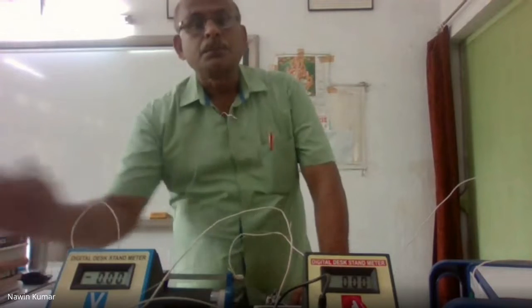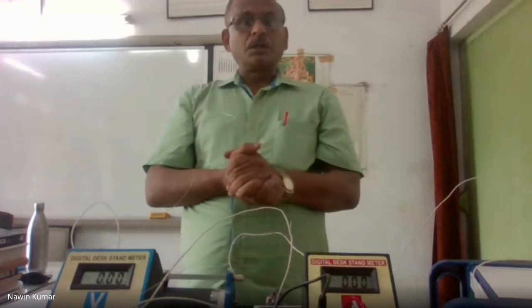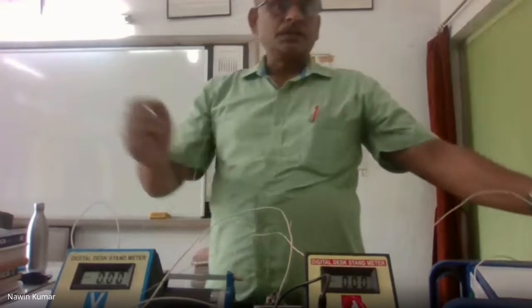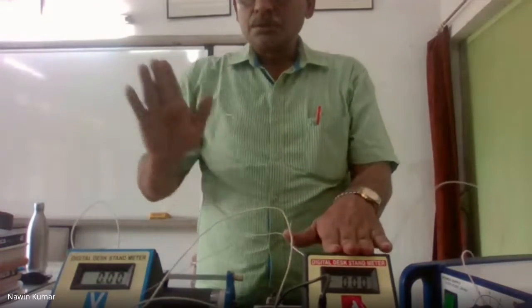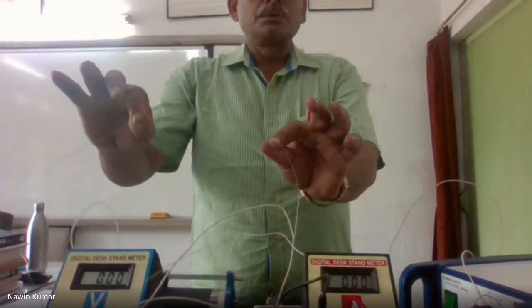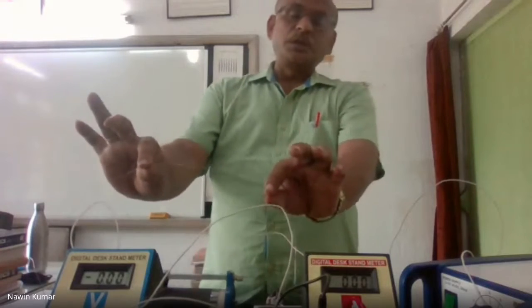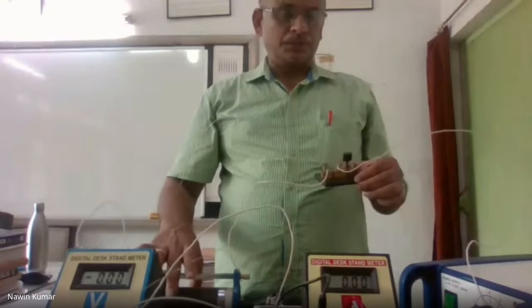Find the resistivity of a given wire by plotting a graph between potential difference and current. We need the apparatus, that is battery eliminator, ammeter, voltmeter, resistor, whose resistance first we have to calculate, connecting wires, rheostat, and a key.